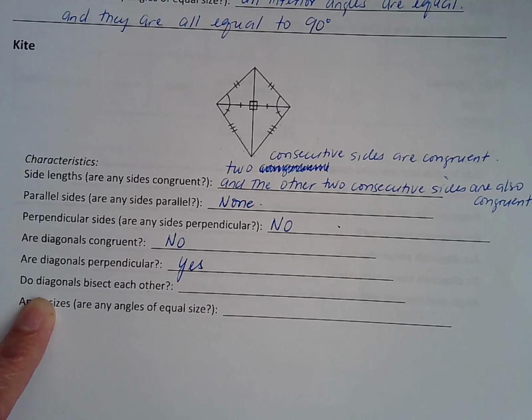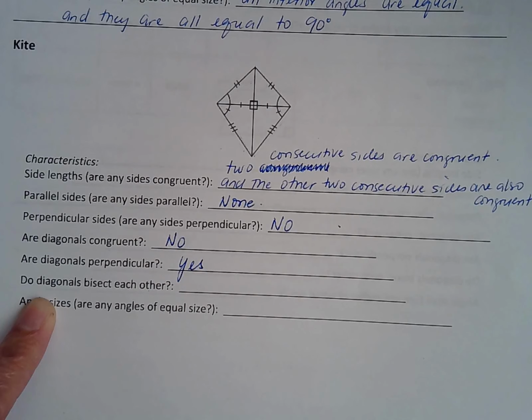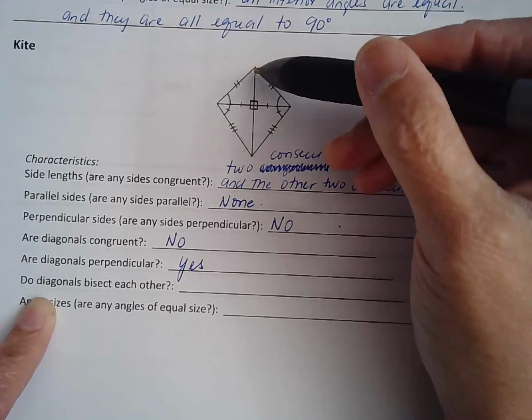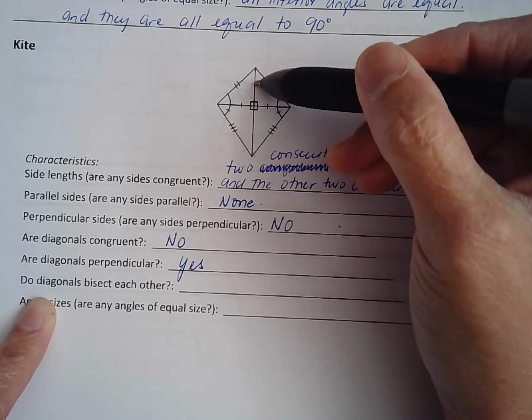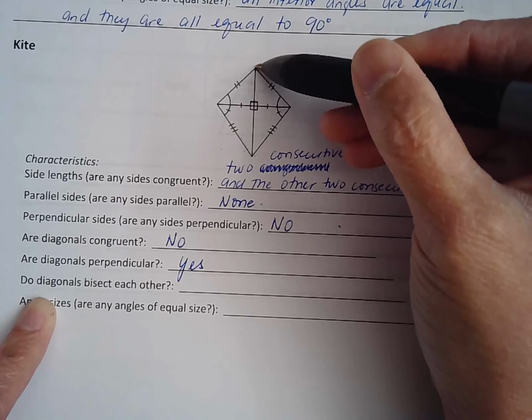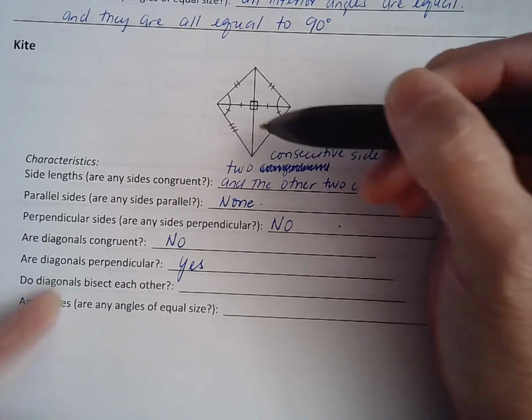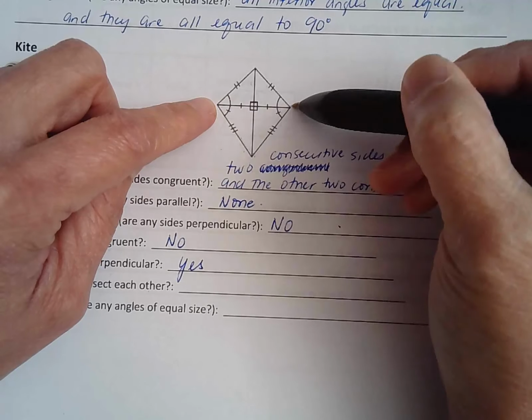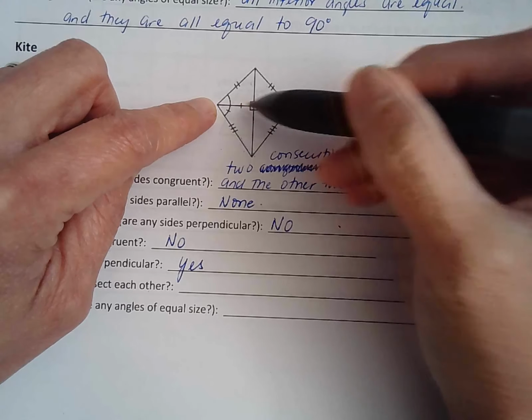Do diagonals bisect each other? This diagonal here cuts this diagonal into two equal parts, right?